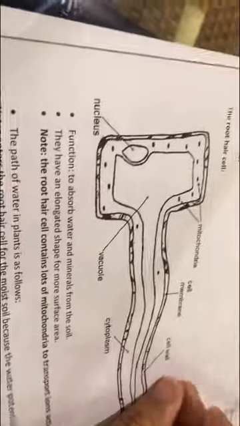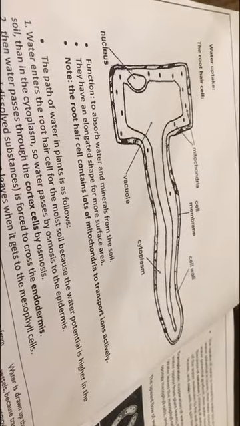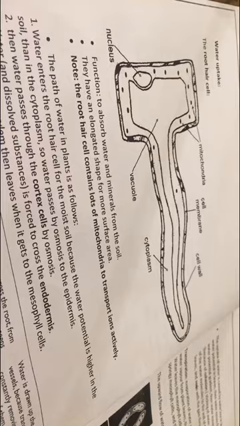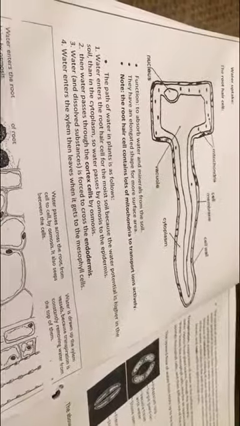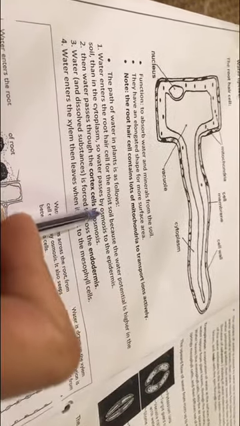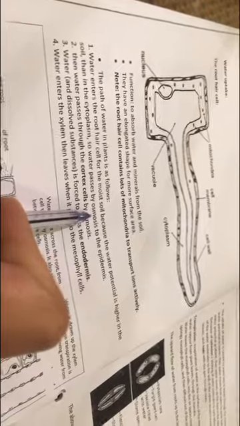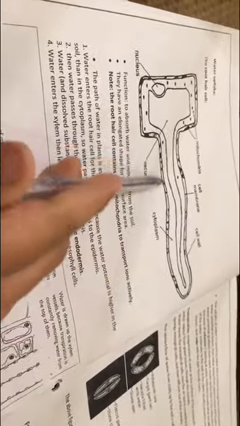Now, if you want to talk about the water path, how water moves from roots up to the leaves, passing through the root first. As we know, water enters the root hair cells by osmosis. It's very important to know that it moves by osmosis. This is the root hair cell.